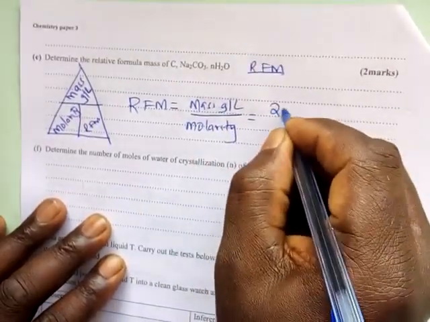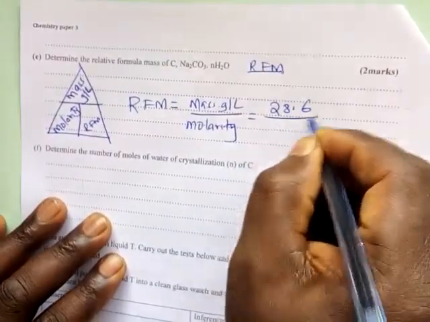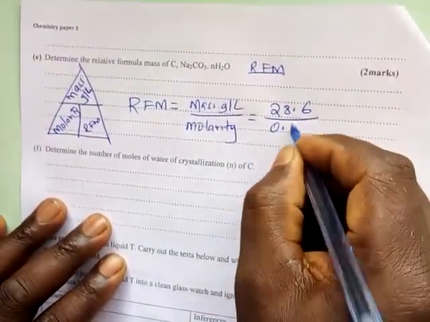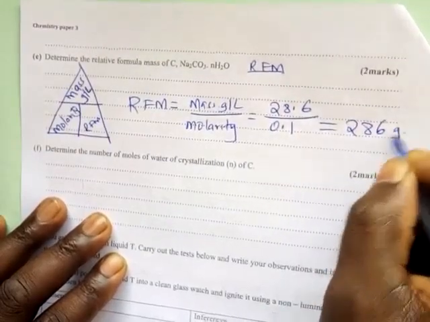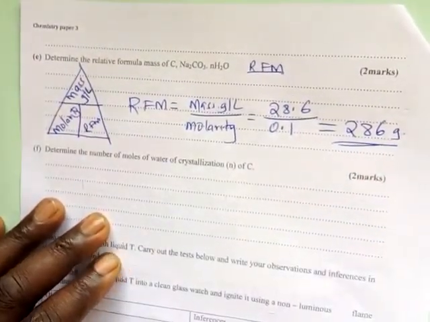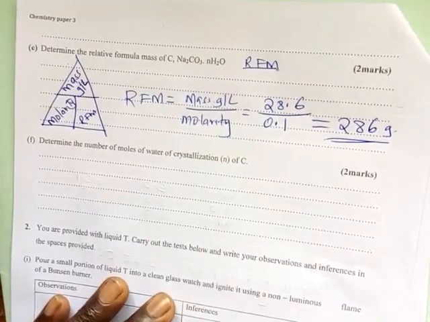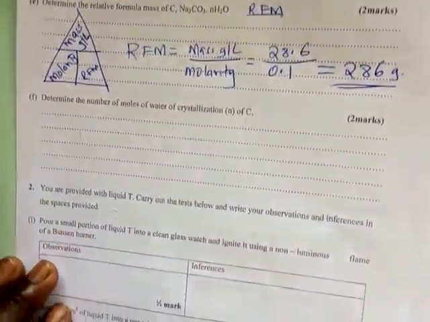Mass in grams per liter is 28.6. Molarity is 0.1, which is going to give us 286 grams. That is the RFM. The RFM of that is 286. Very simple.